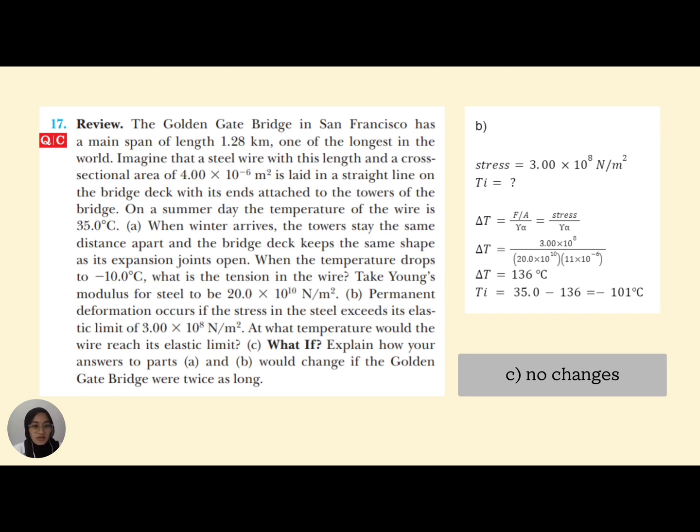And then B, the question asks for T initial. So it gives us the stress of the steel, 3 exponent 8. So we use the equation stress over Young modulus times alpha equals delta T. So we get delta T equals 136 degrees Celsius.